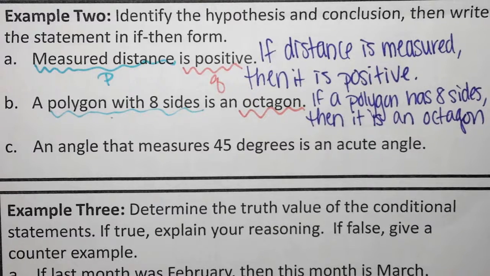If a polygon has 8 sides, then it is an octagon. Do we agree or disagree? Agree. Is that true or false? Fantastic. Do C without me. Let's go. We got 5 more minutes of enthusiasm. I need 5 more minutes out of you.